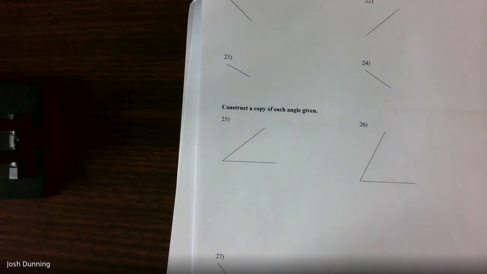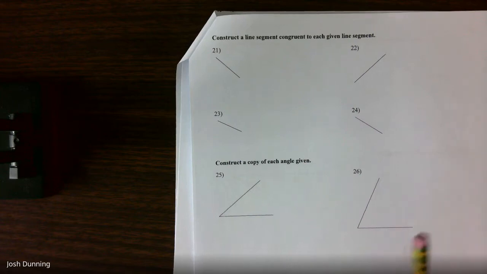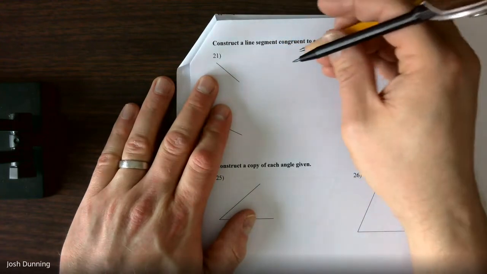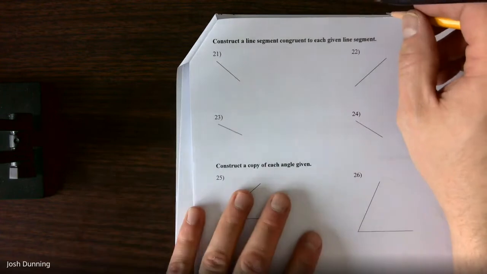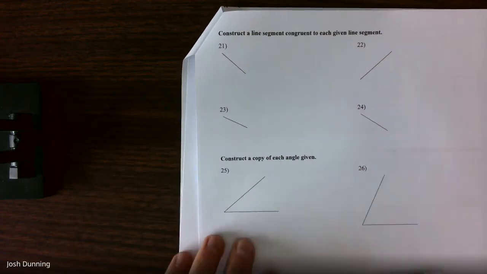What do we have left here? 3 more, I think? Yep, 3 more. We spread these out over 2 days, and after the first day, I gave out some practice ones for everyone just to sit there and try and get help on. I'll just go through this whole thing. Now, 21 says construct a line segment congruent, meaning equal, to each line segment given.